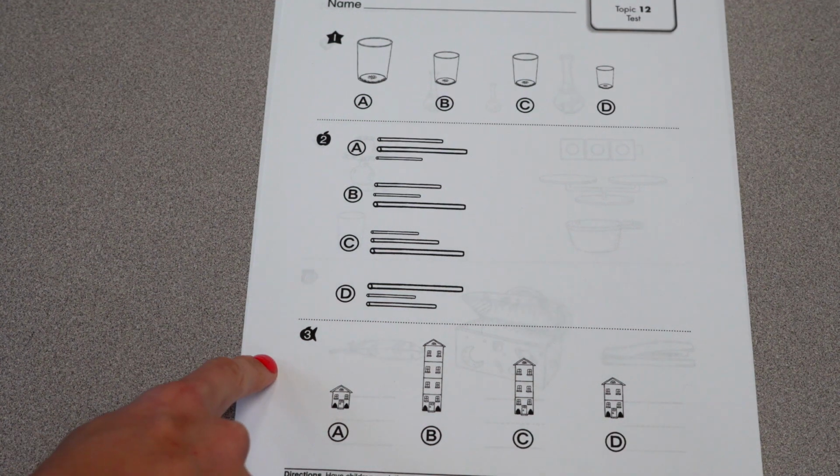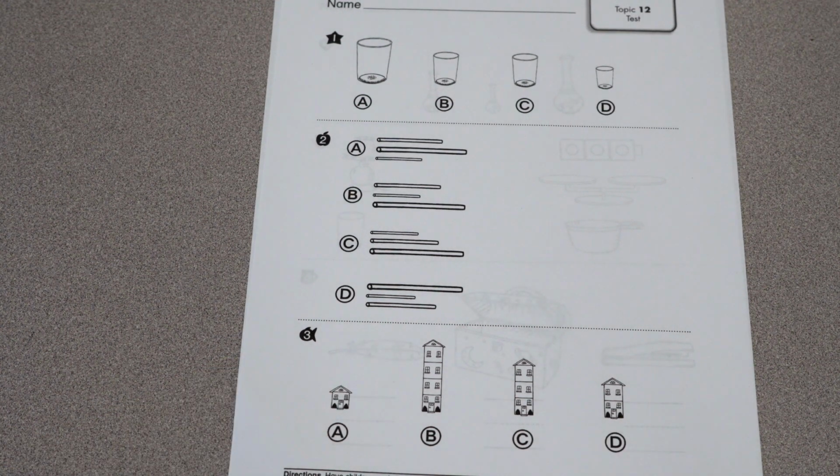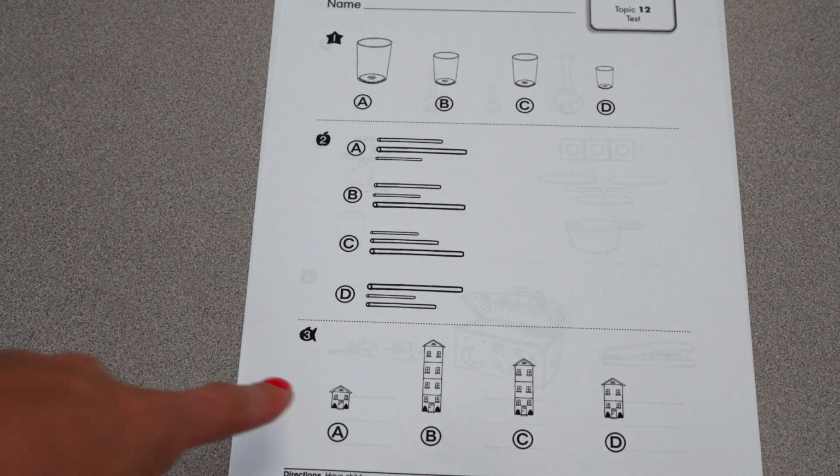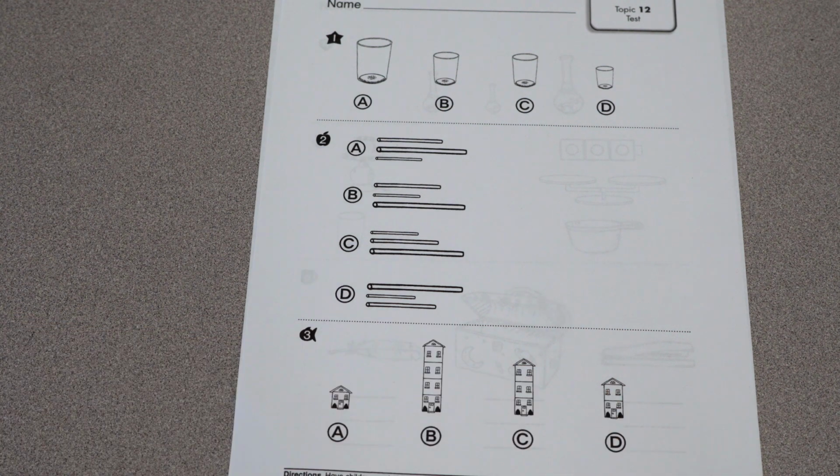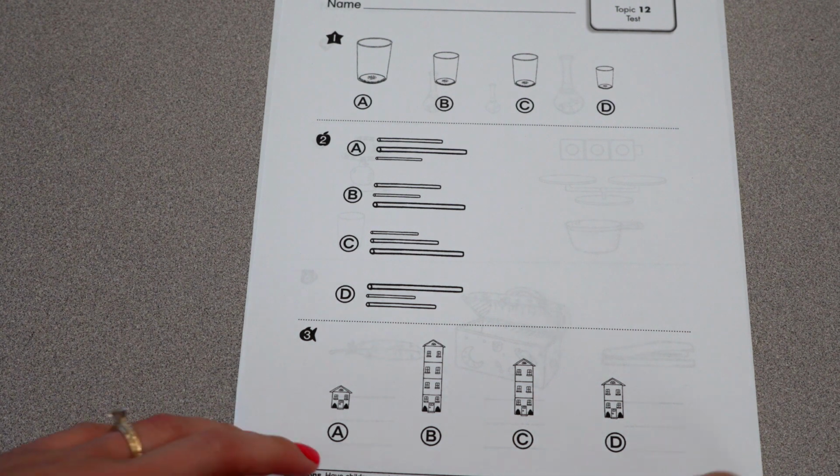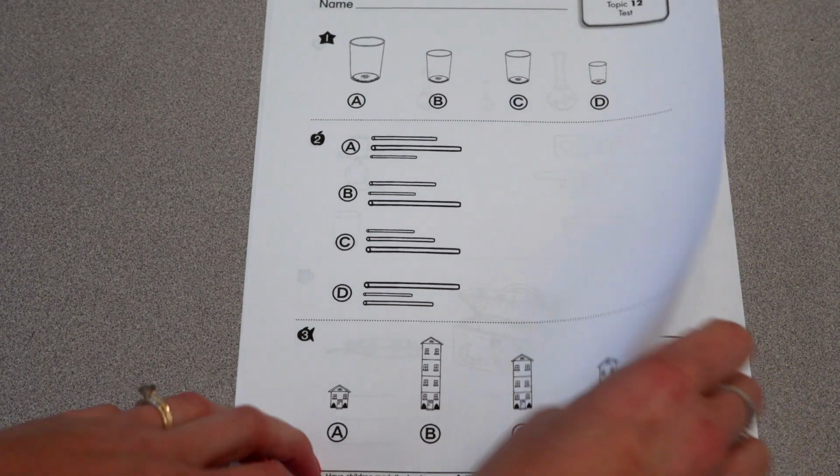For number 3, which house is the shortest? Which house is the shortest? Go ahead and bubble in that answer. Now we're going to look at the second page.